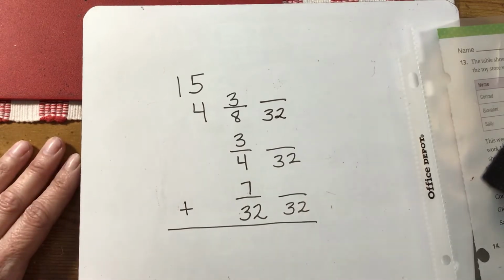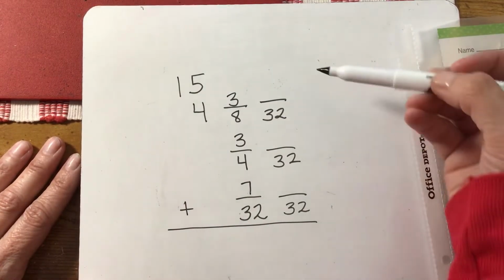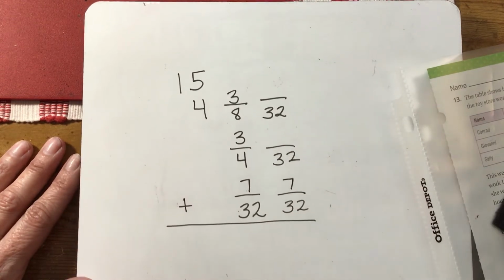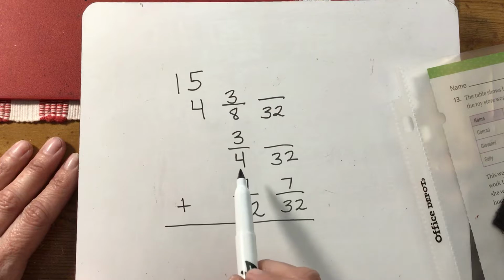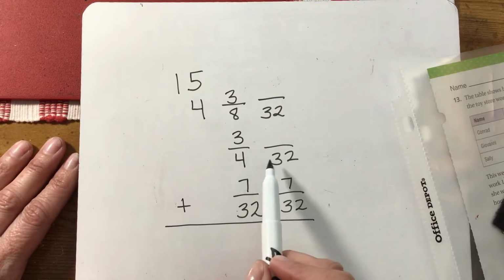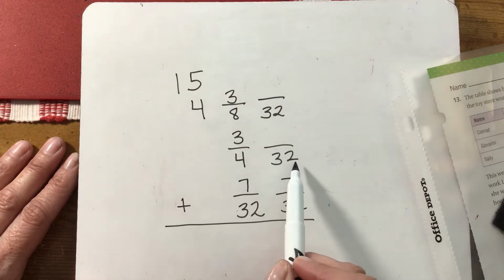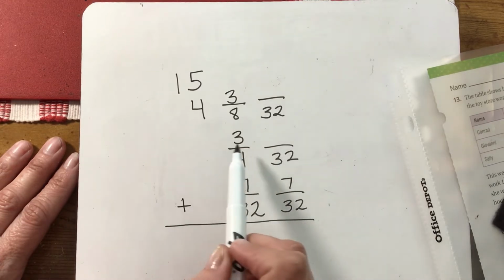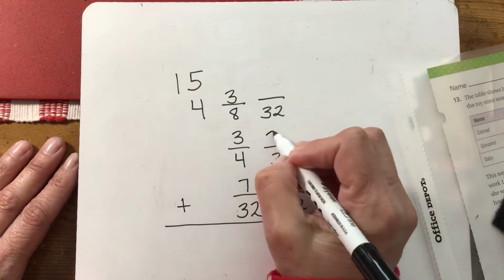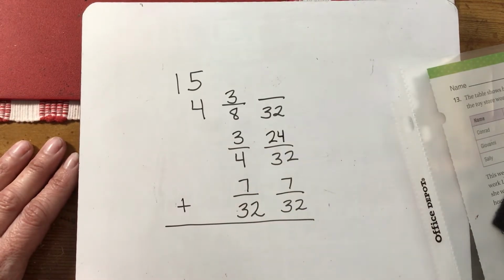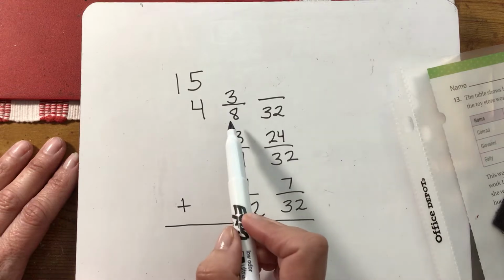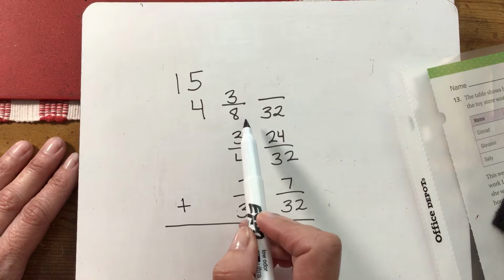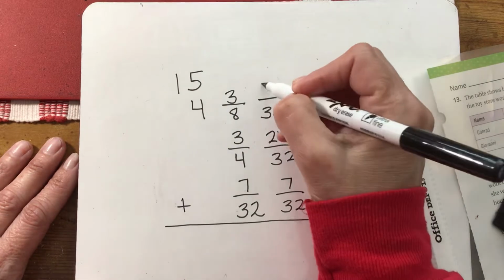And this should be coming back to you. I'm going to be changing these fractions to where 32 is a common denominator. Now, this one right here, it doesn't change. It stays the same. Remember this, 4 times something equals 32. Hopefully that's coming back to you. And it's 4 times 8 is 32. Whatever you do to the bottom, you got to do to the top. 3 times 8 is 24. And 8 times what is 32? 8 times 4. So 4 times 3 is 12.